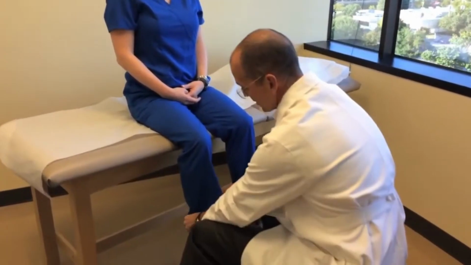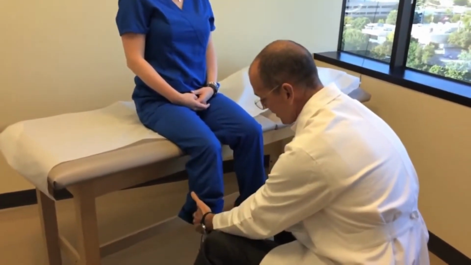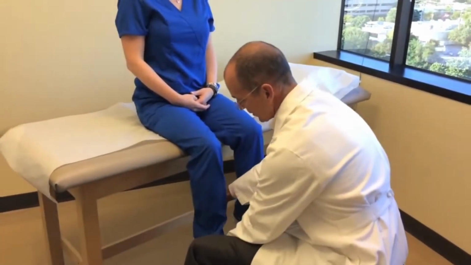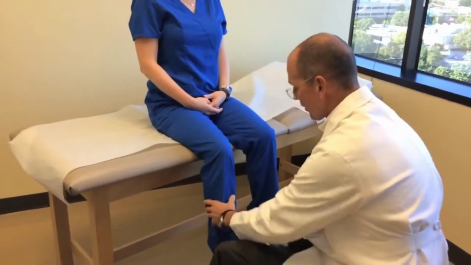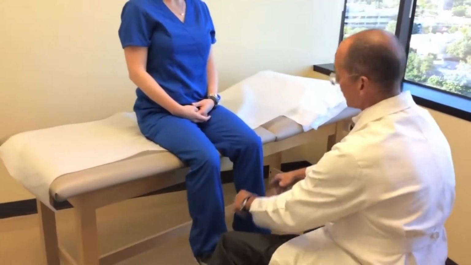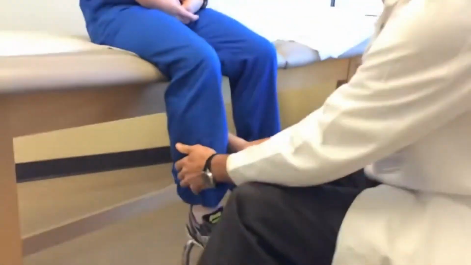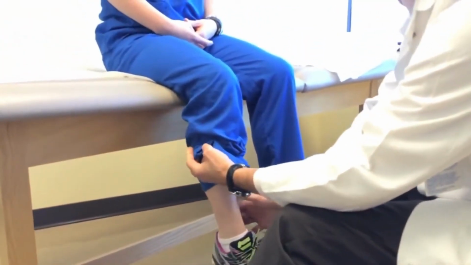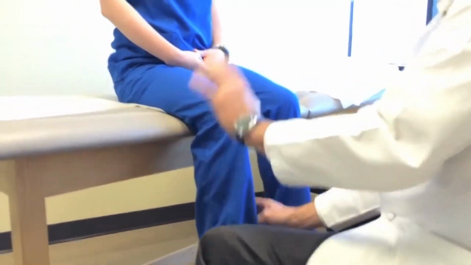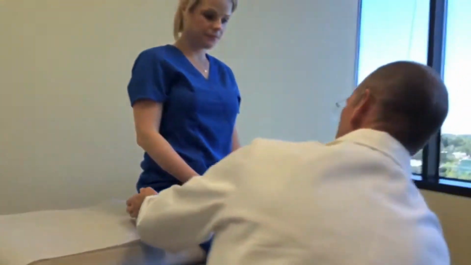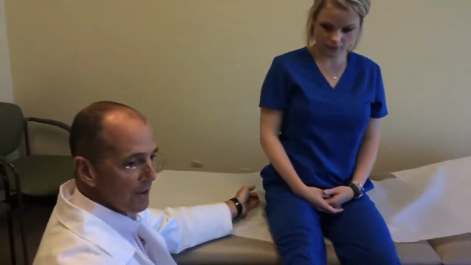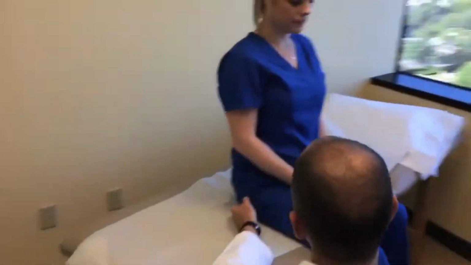In the seated position, we always do the basics. We want to check the pulse. She's got a good posterior tibial pulse. We check the DCRs, and they're all normal. Check for sensation. They're here, they're normal. We check for any edema on the lower extremity as well. If there's posterior hip pain, that requires a different set of tests, and we always screen for that.